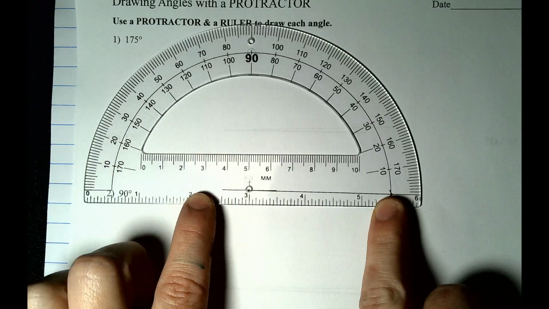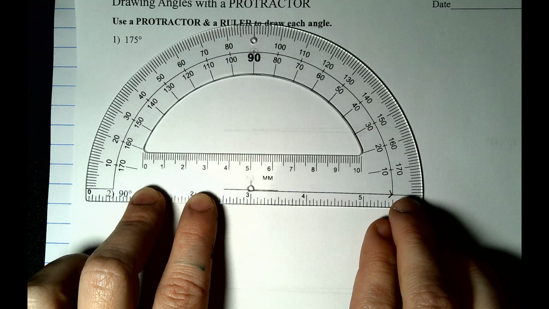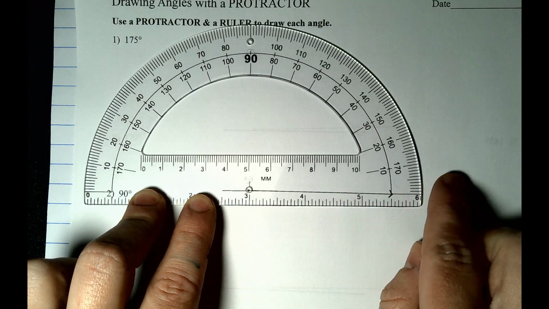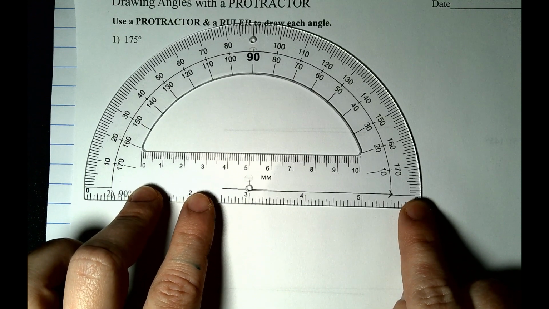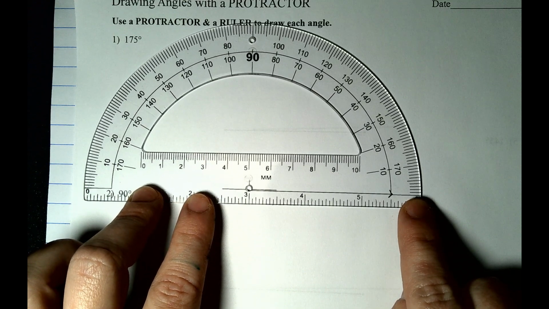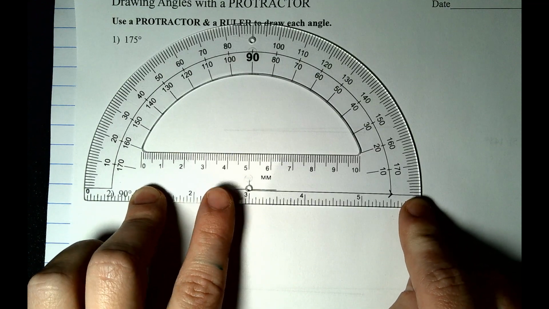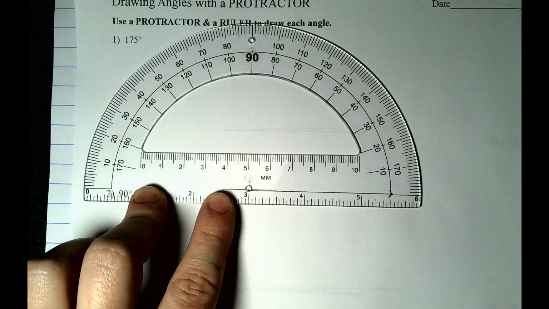Now, you might be able to tell these protractors are not completely accurate. You'll notice that this is not perfectly straight. If it was perfectly straight, it would be closer to that maybe. But we're going to work with what we have. So, it's okay. We're not construction workers. We're not building blueprints.